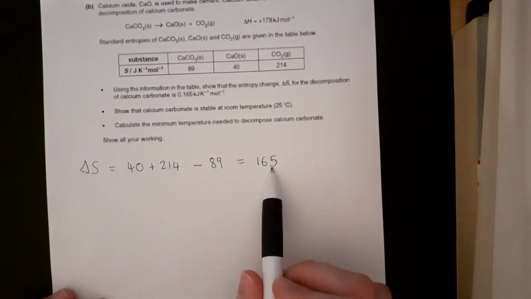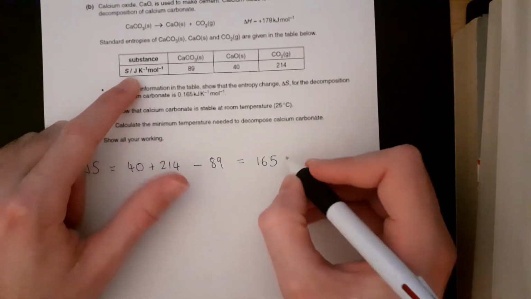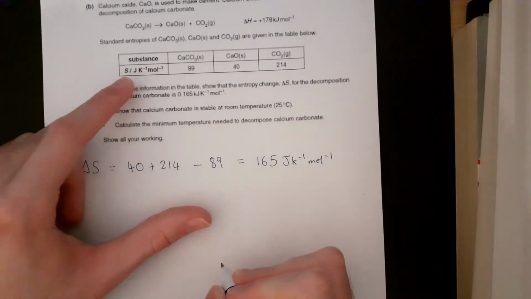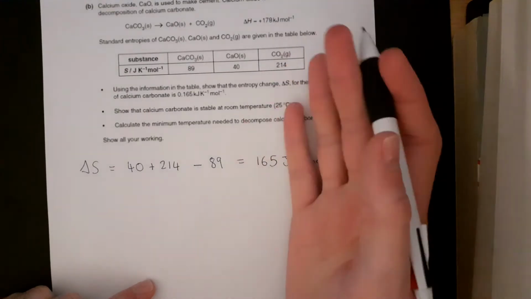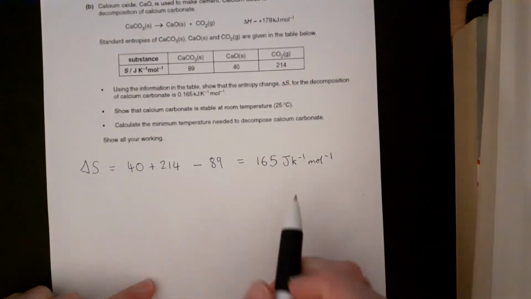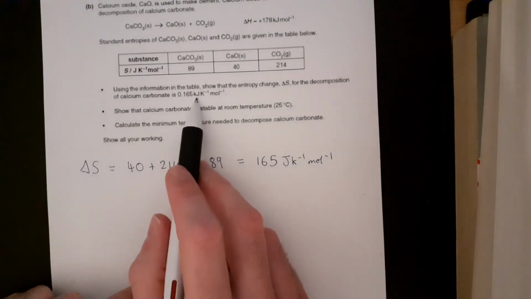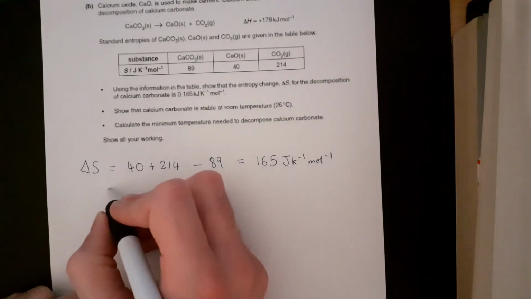This is because we need to be careful with the units. This is in units of joules per Kelvin per mole. Always, always, always write units with every number that you've calculated. Don't just write the number down. Make sure you put the units with it, so you can see what you've done. This is why there's a difference. They want this in kilojoules, so we need to divide this by 1,000.